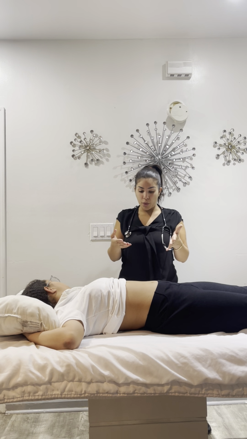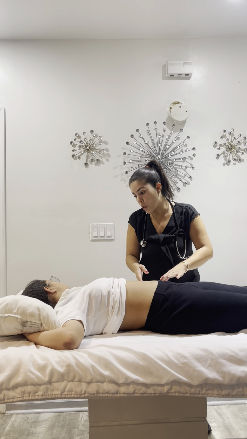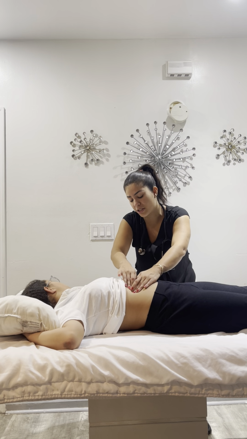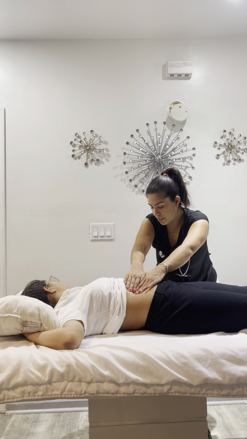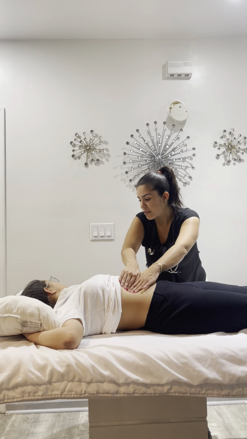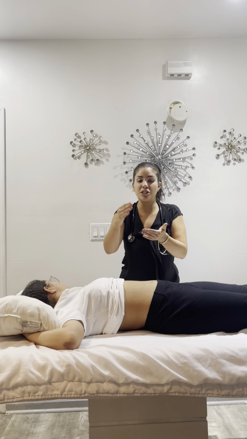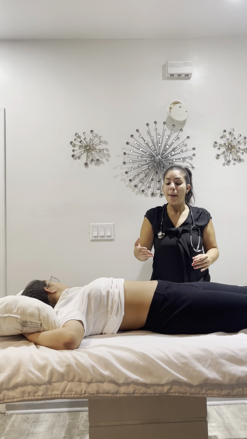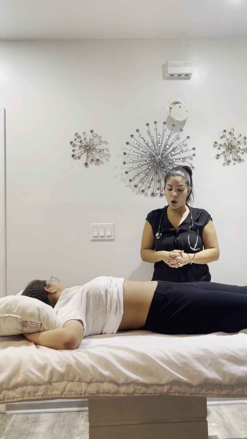Another sign that we can do is the Murphy's test. So for the Murphy's test, I'm gonna go ahead and palpate the gallbladder. Sorry, the gallbladder is on this side. Palpate the gallbladder and ask my patient to take a deep breath. Can you take a deep breath for me? And release. What that should do is move the gallbladder down, and when the gallbladder moves down and touches my fingers, that should create pain, which can indicate issues with the gallbladder.